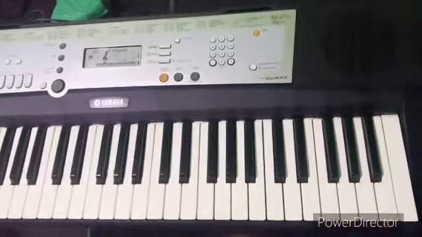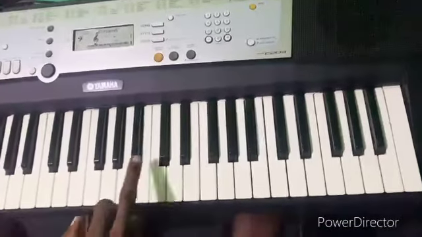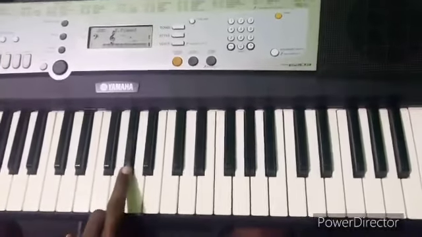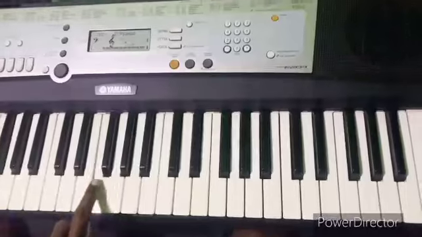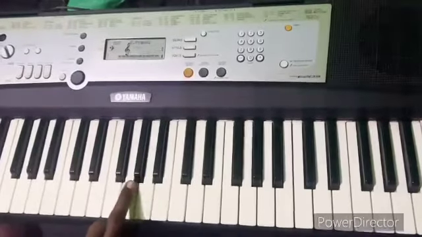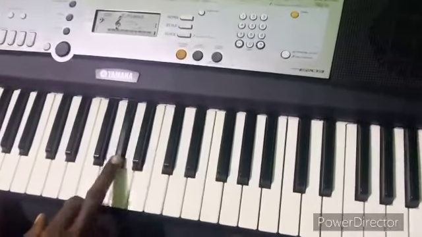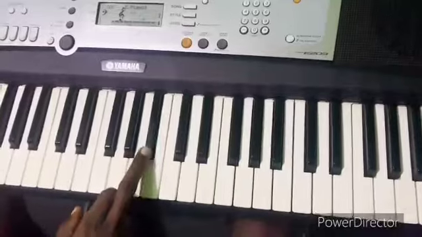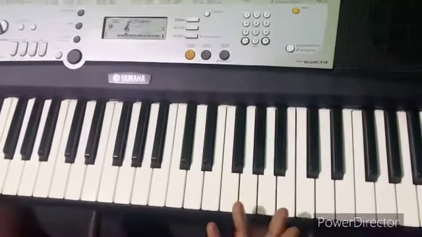And also coming back like this to pick this one, B flat, A flat, G flat, or F sharp. This one too is the same as G sharp or A flat. This one is the same as what? A sharp or B flat. And it is like that.